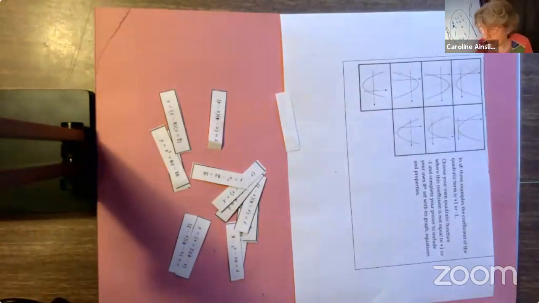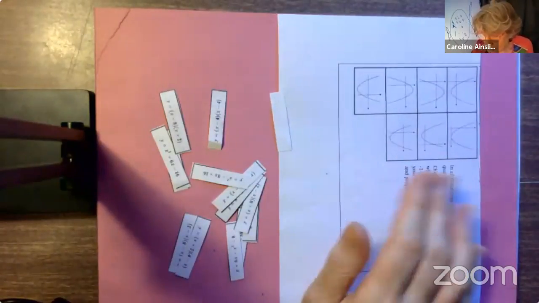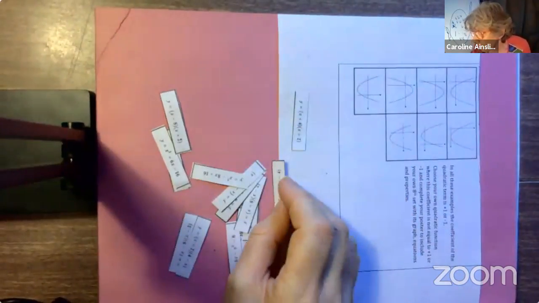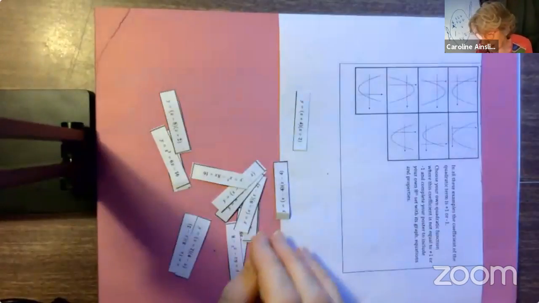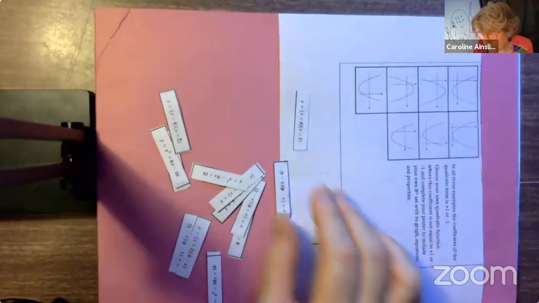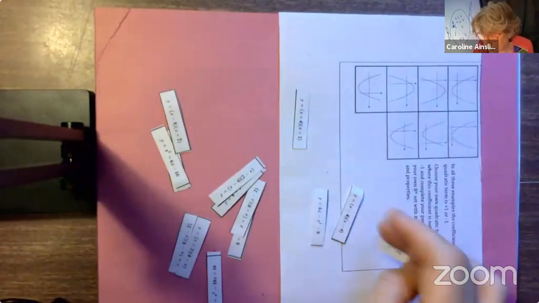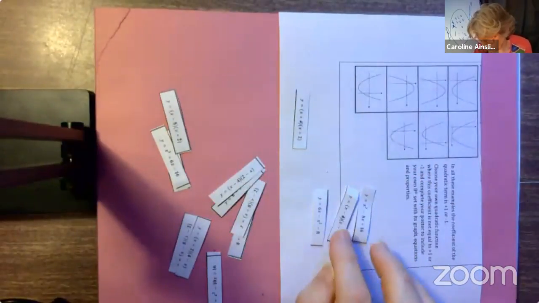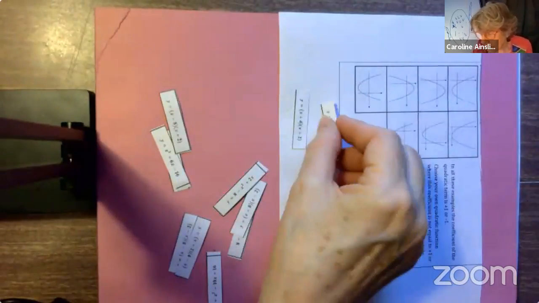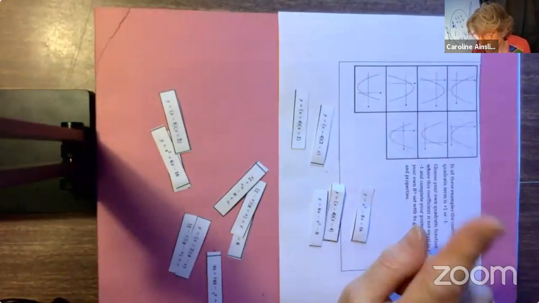There we go. So we've got these curves, and they're all parabolas. And we've got these equations which describe the parabolas. What we want to do with them is match these equations to a parabola. Now, we have more equations than we have parabolas. So you want to group these equations together where they match with the parabolas. Some of these parabolas have more than one equation that matches them.